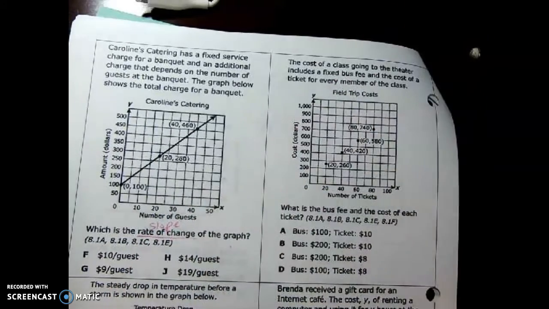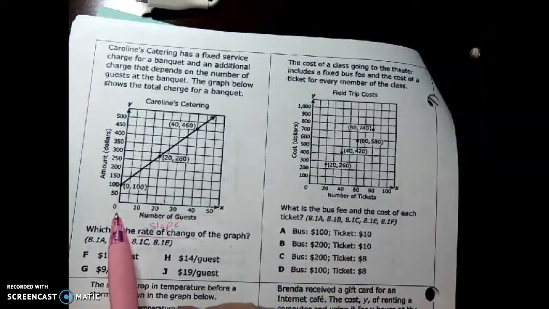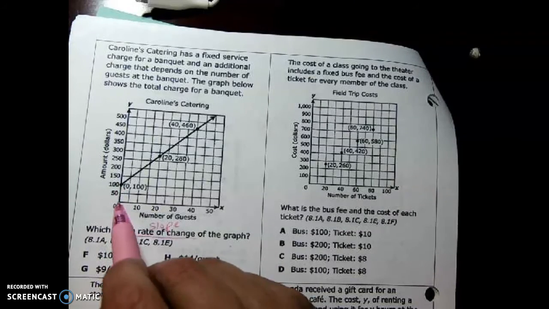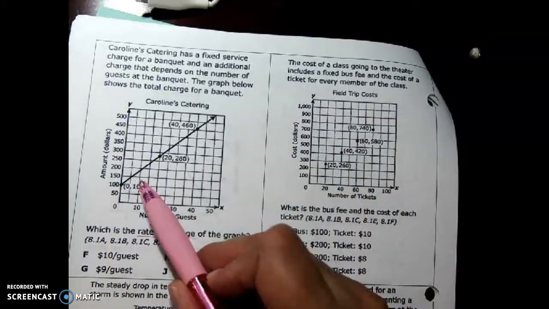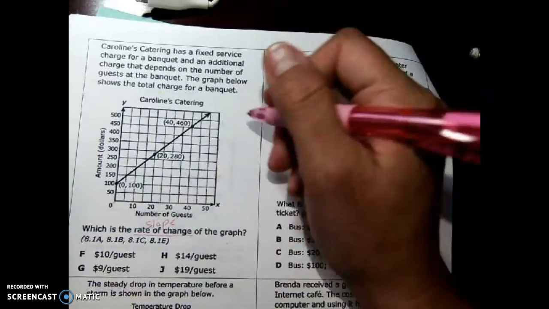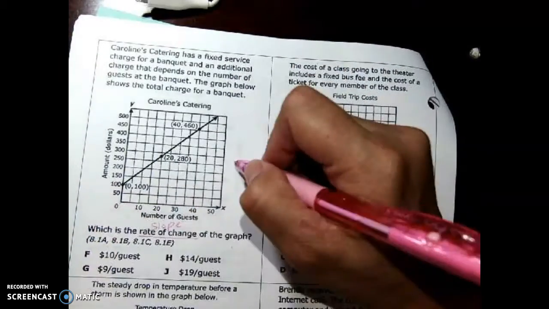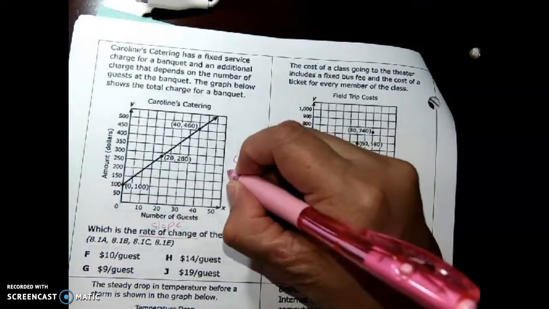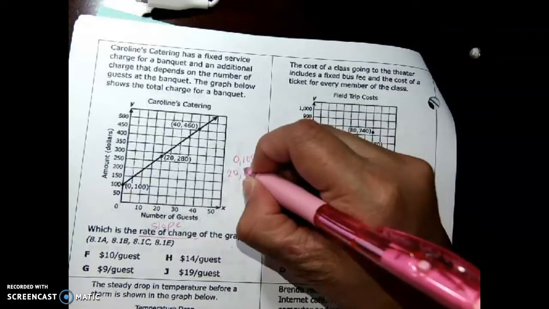All right, and since it doesn't go down to 1, or 1 is really big around the 100 mark, it's kind of hard to read. We can put these 2 points in a table. So 0, 100, 20, 80.